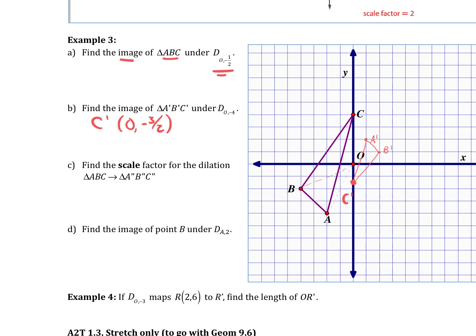Oh, find the image. I wrote this in the wrong place. Find the image of A prime, B prime, C prime. I just did part A. Find A prime, B prime, C prime under D_O, -4. Let's change colors. We're going to do this in a different color.